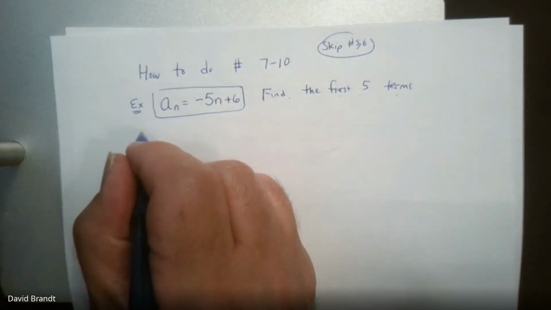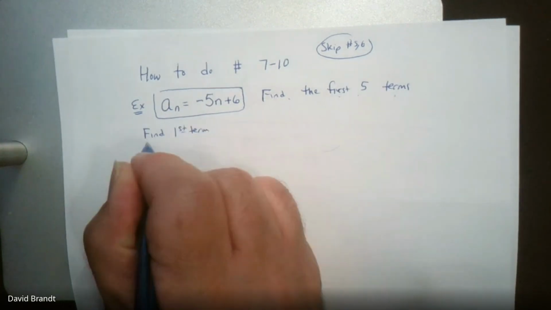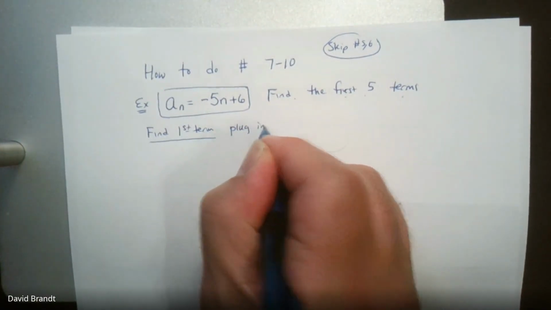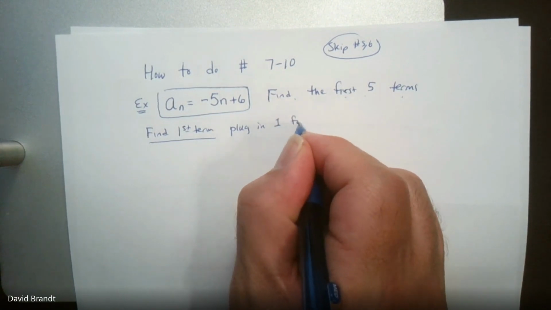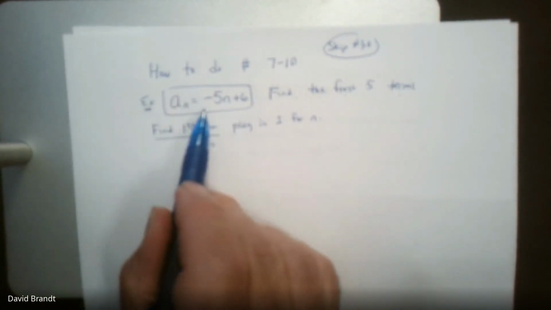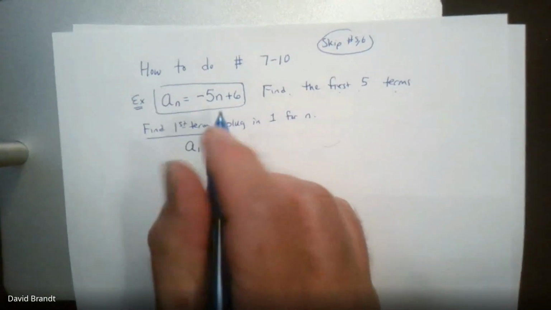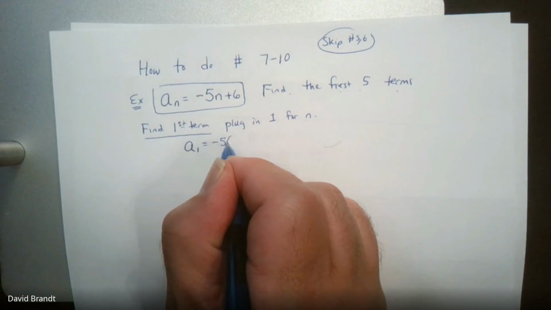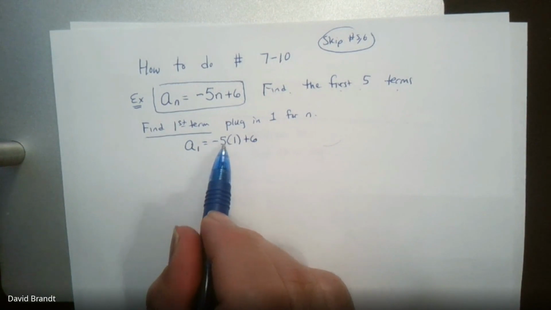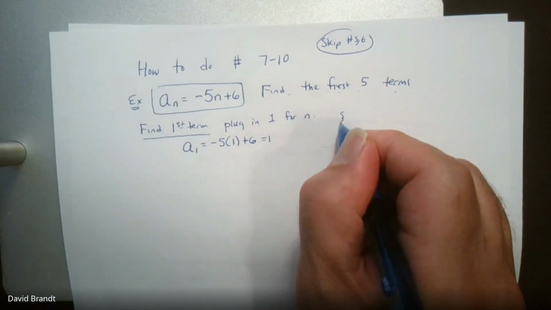Okay, so to find the first term, you'll just plug in 1 where you see n. All right, so to find the first term, we're going to say a sub 1, and then we go to the other side of the formula. Everywhere you see n, you're going to plug in 1, like plugging in x into f of x. So it'll be negative 5 times 1 plus 6. Negative 5 times 1 is negative 5, and negative 5 plus 6 is 1. So the first term is 1.